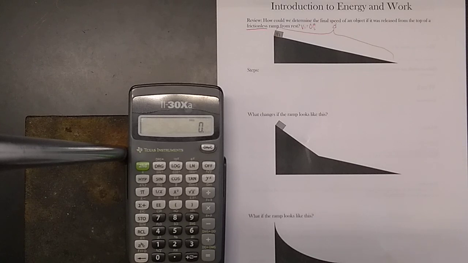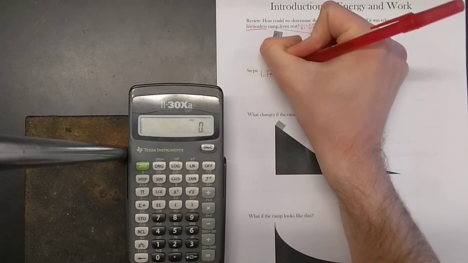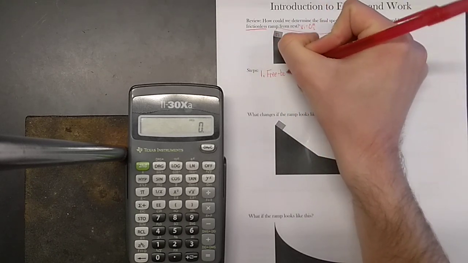Now, when is kinematics useful? Kinematics is useful when you already know the acceleration. We don't know the acceleration of this object. Matter of fact, one of the ways that we've talked about how to find the acceleration is to use forces, to draw a free body diagram and write a net force equation. So as far as our steps go in solving this, I think the first step would be to draw a free body diagram.